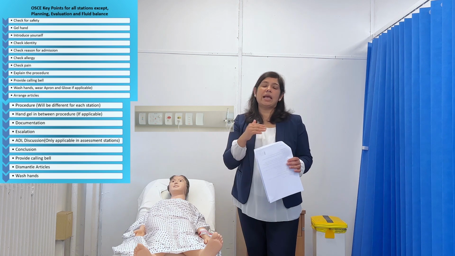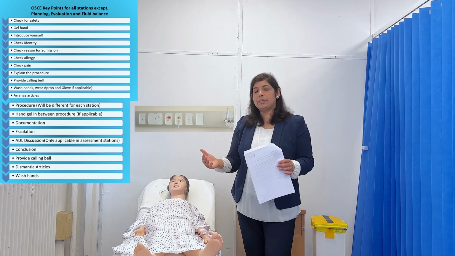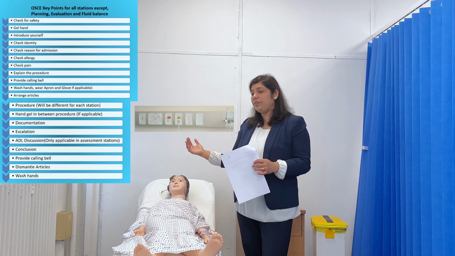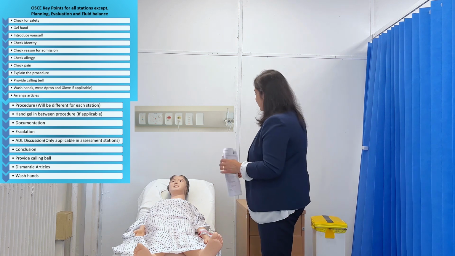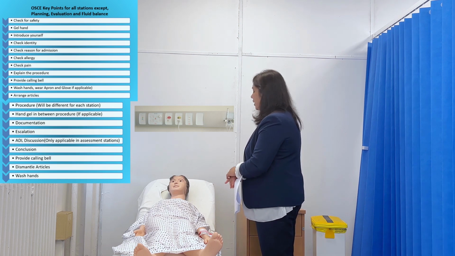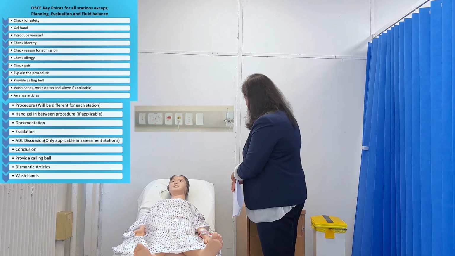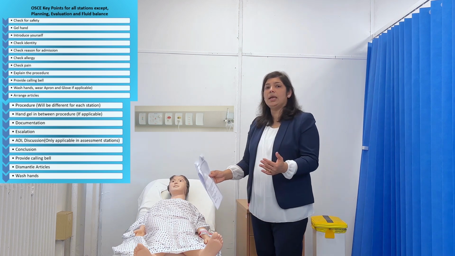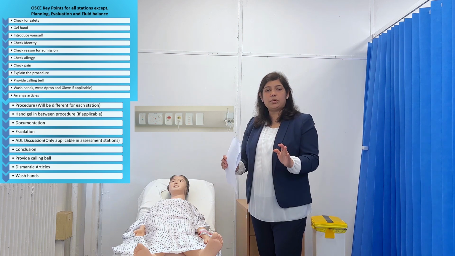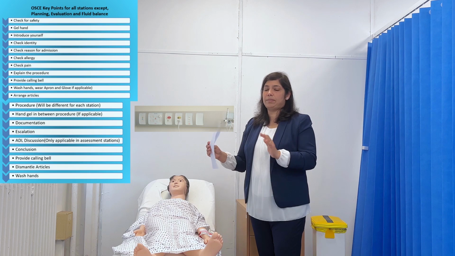Now the next one is to explain the procedure. So explaining the procedure will be different based on what procedure you're going to do. If it is an observation, for example: Hi Joe, I'm here to do a set of observations, so I'm going to do blood pressure, pulse, temperature, respiration and saturation. Is that okay? If it is a medication, I'm here to give you your 12 o'clock medication or 10 a.m. medication. So accordingly, whatever procedure you are going to do, you need to explain the procedure. When we are doing each procedure, we will explain accordingly.